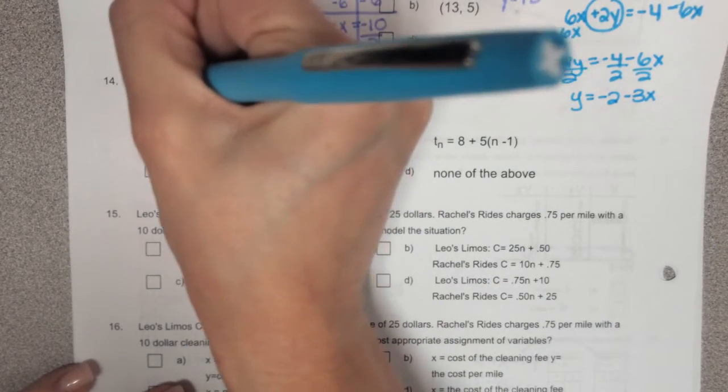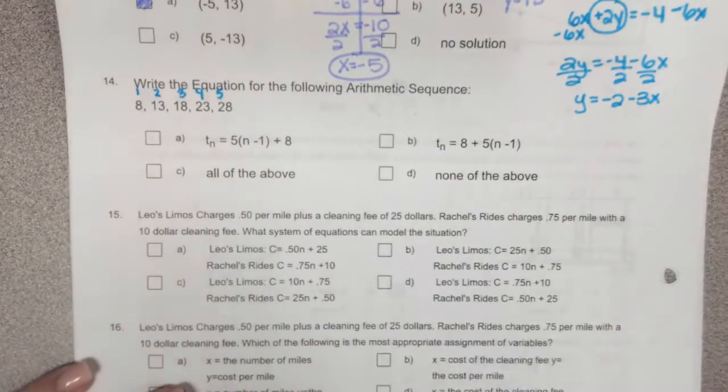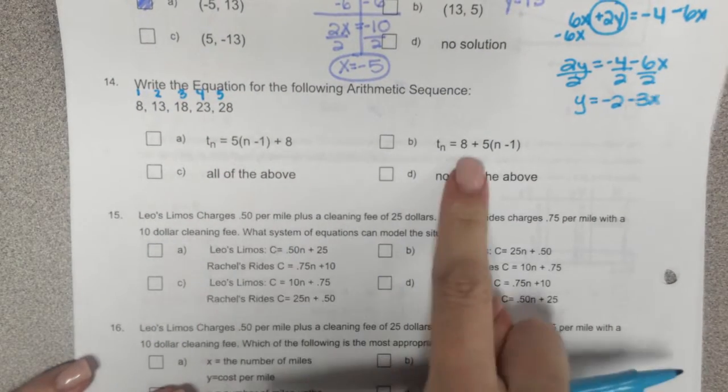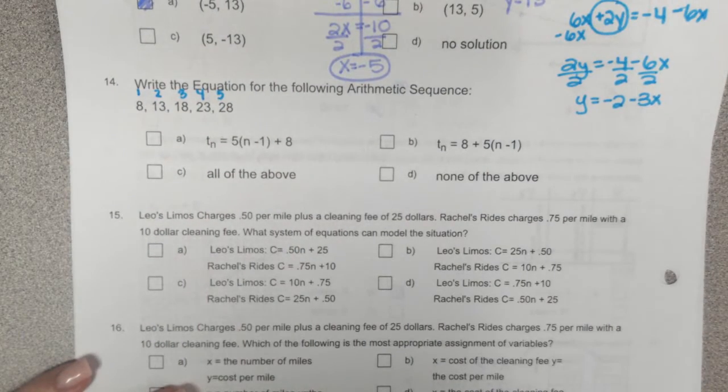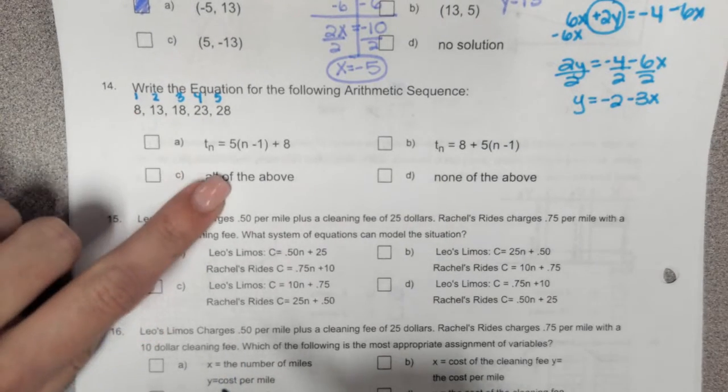All right, write the equation for the following arithmetic sequence. This is your first term. This is your second term. This is your third term, your fourth term, your fifth term. These are equations. You could put these in y equals and see which one matches. Or this is a table. You could put this in stat and see which one matches.